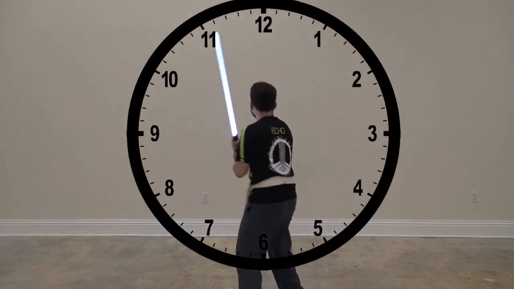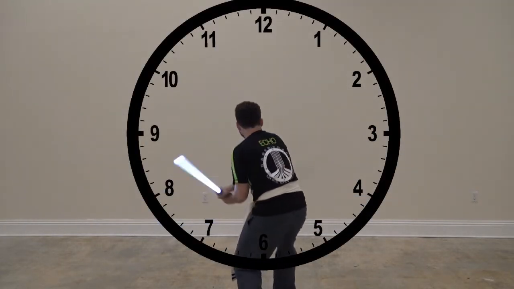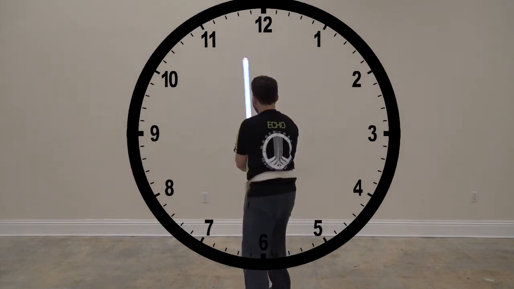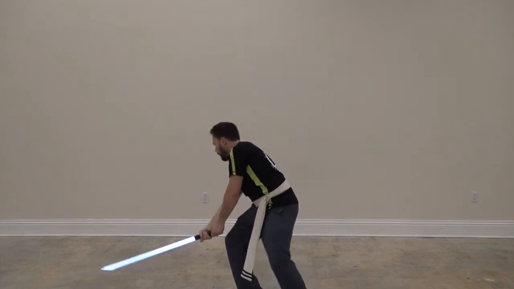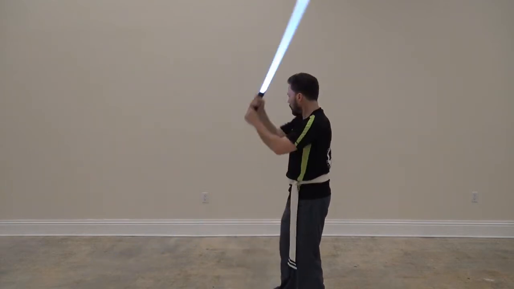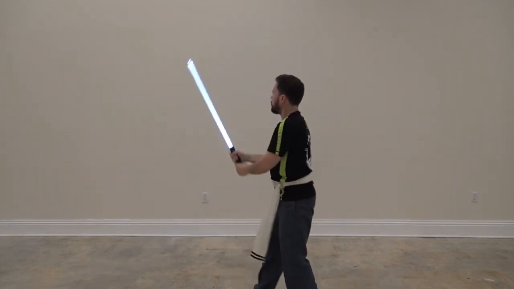5 complete across, 7 complete across. 5 complete across, 7 complete across.